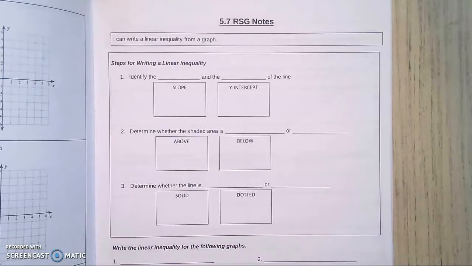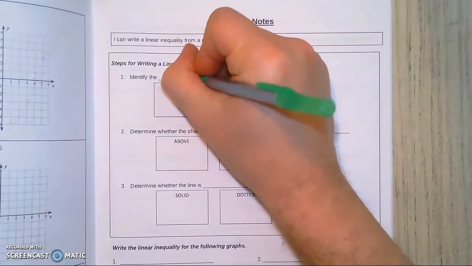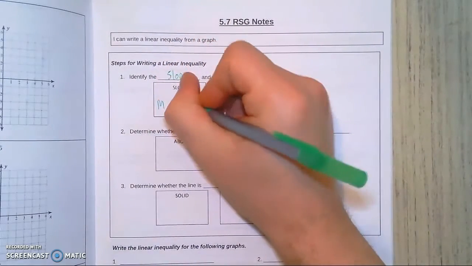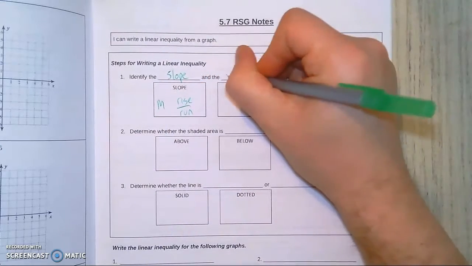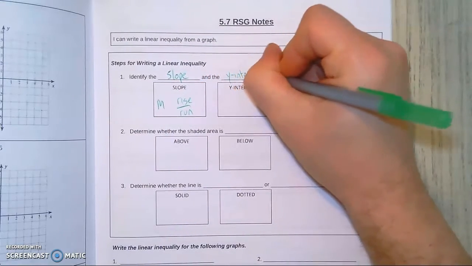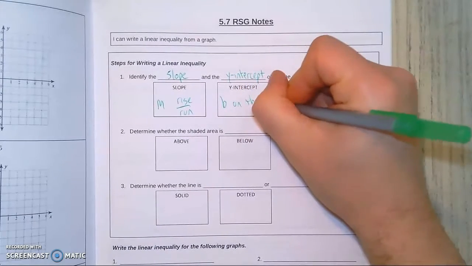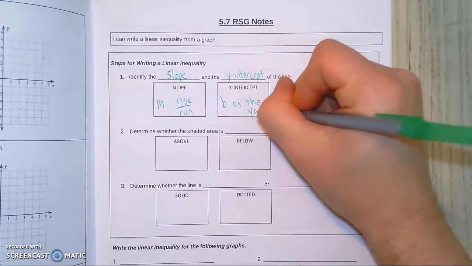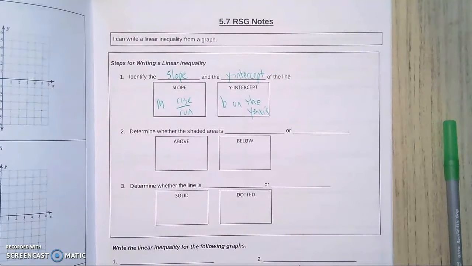The first step is the same as how you would choose to write a linear equation, and that's if you can identify the slope, of course, m, rise over run, and identify the y-intercept, and that's b on the y-axis. And that's exactly how we'd write a linear equation.